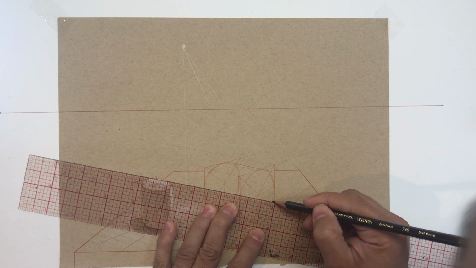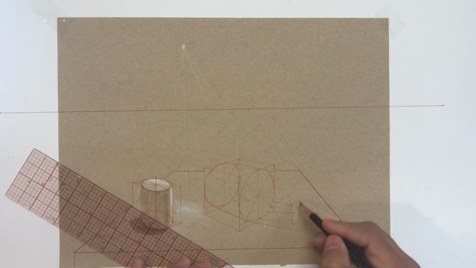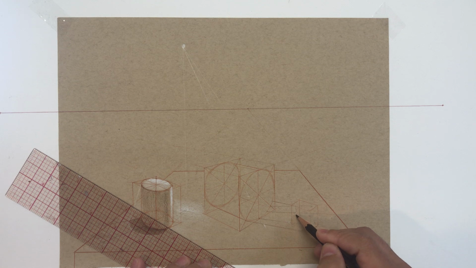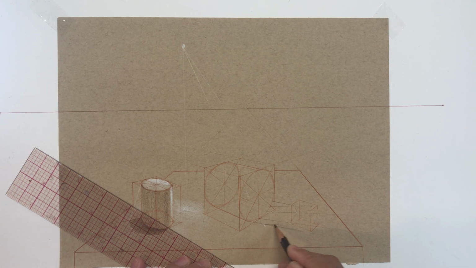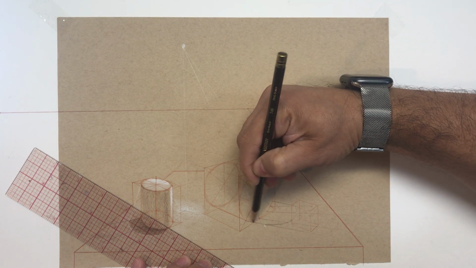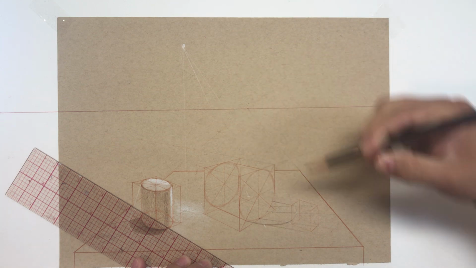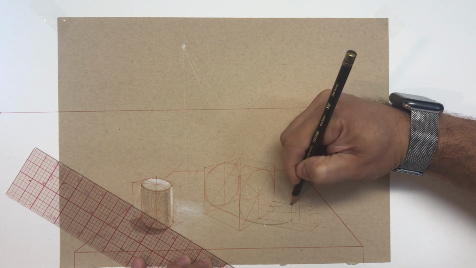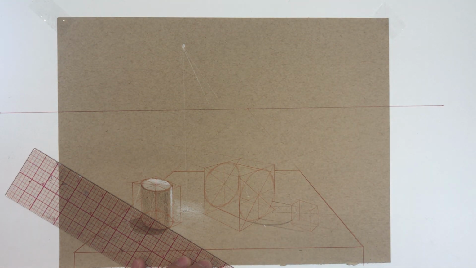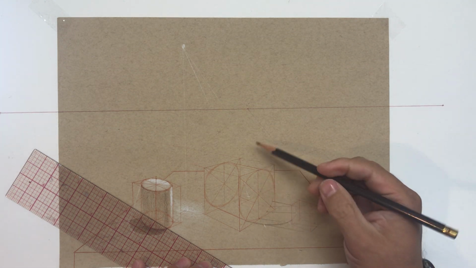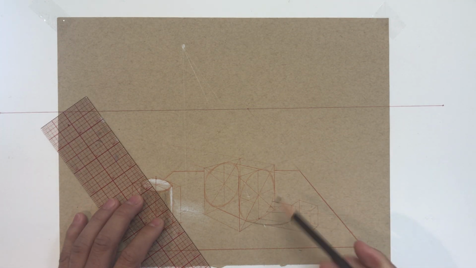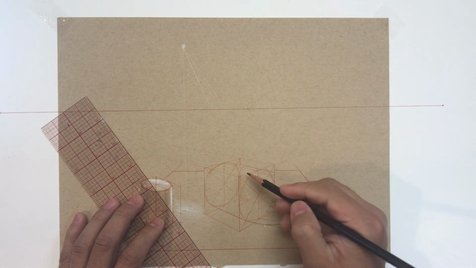To that point, this would be the cast shadow. And we would curve this here like that, mimicking this. And that would be our cast shadow for this object. So the other thing that we can look at is where the light actually strikes this surface.